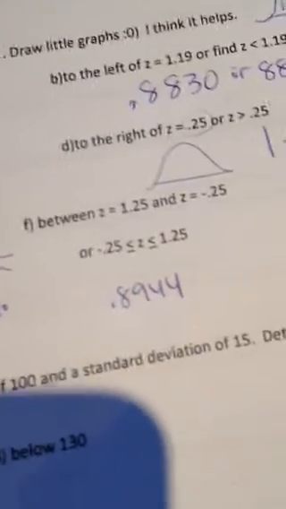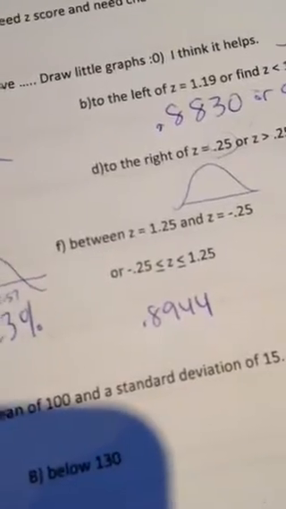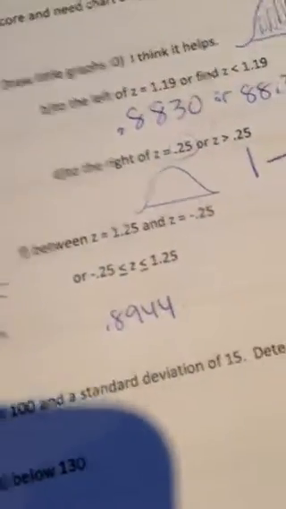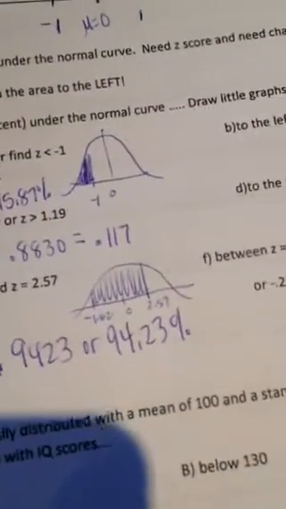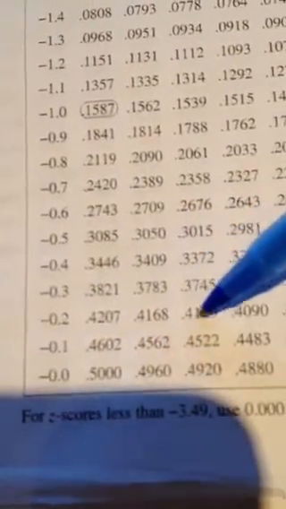And then you want between 1.25. Oh, that was 1.25. Sorry, I've got to find negative 0.25. So go to the other side. Negative 0.2. Make sure you're way down here. Negative 0.25. So negative 0.20, negative 0.21, 0.22, 0.23, 0.24.